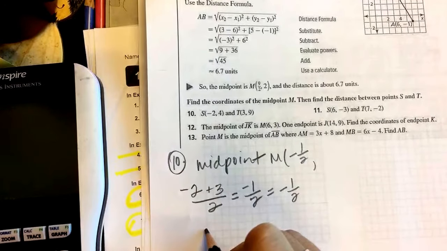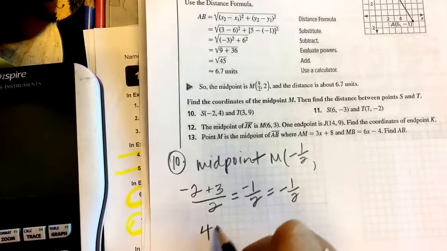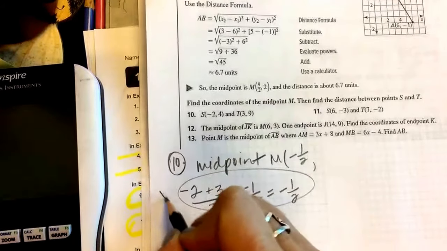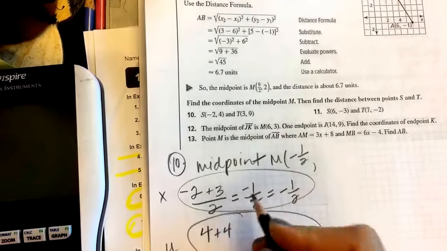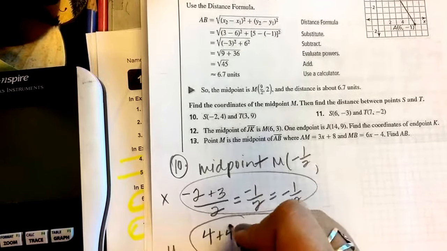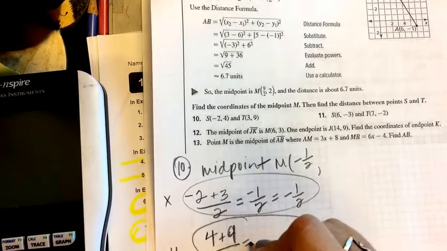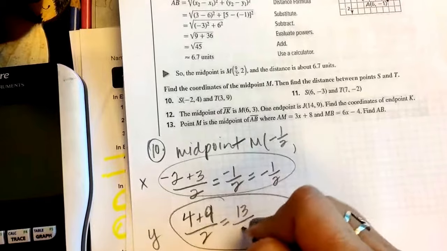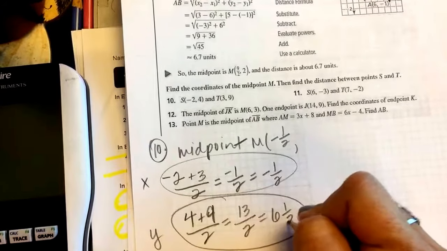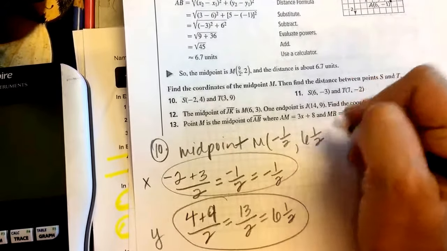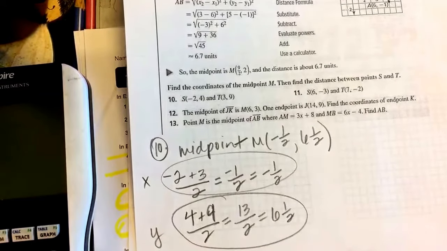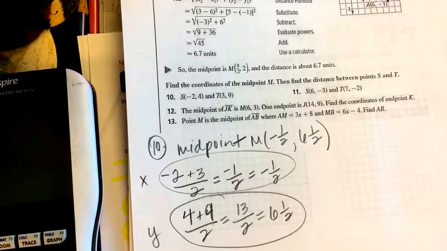When I do the y values, the midpoint of the y's, 4 plus 9 divided by 2 is 13 over 2. That's going to give me 6.5. You could have it as negative 0.5 and 6.5. That'd be fine. So for 10, there's the midpoint.